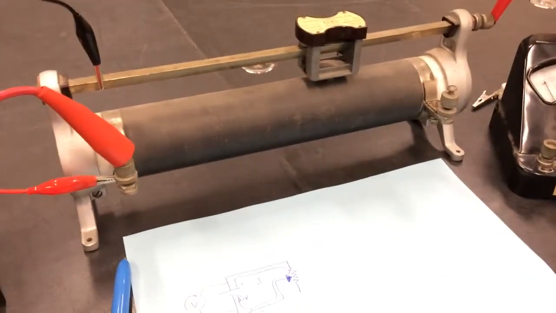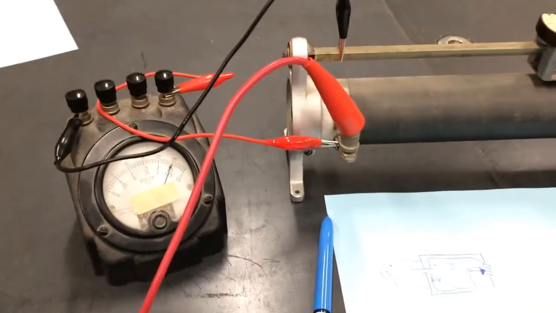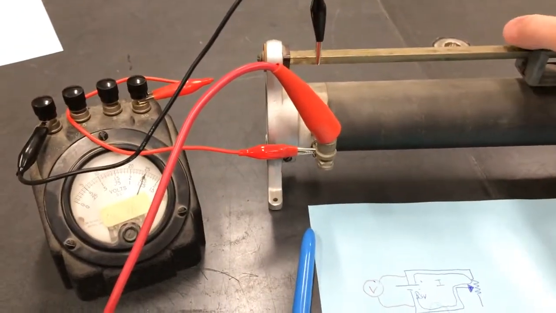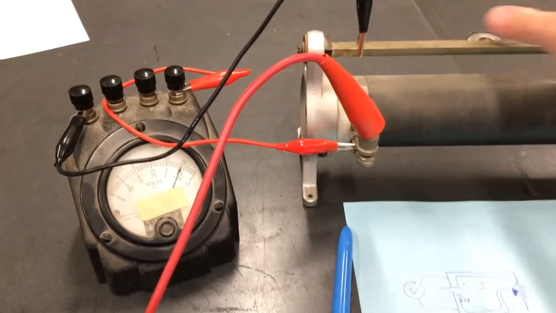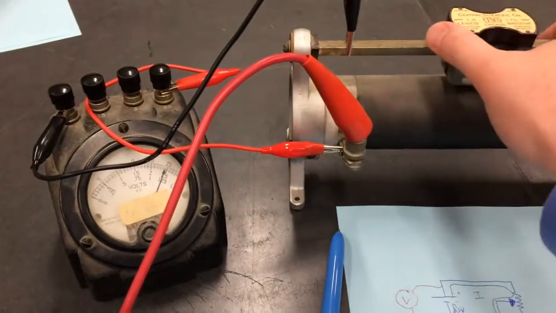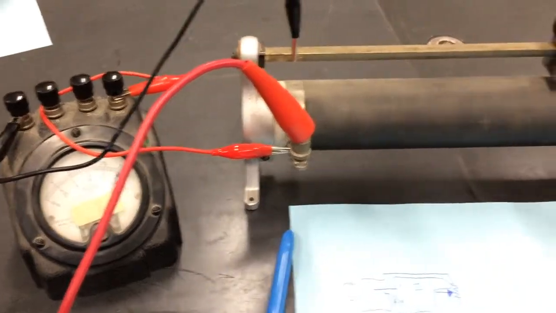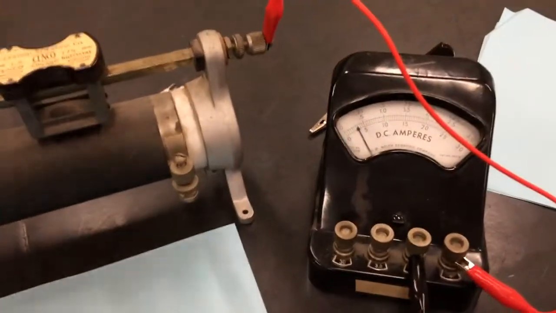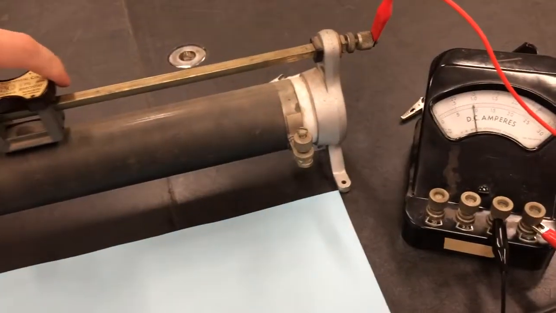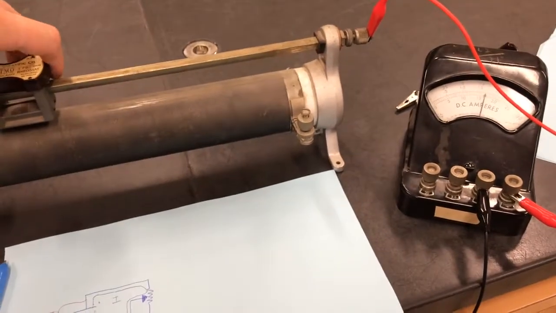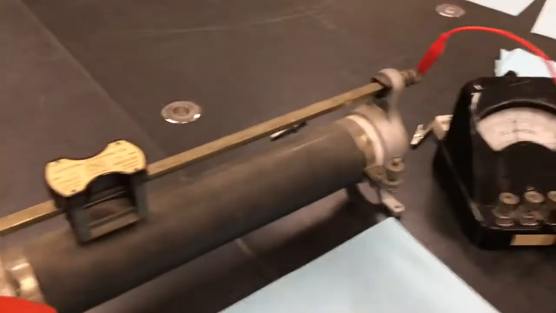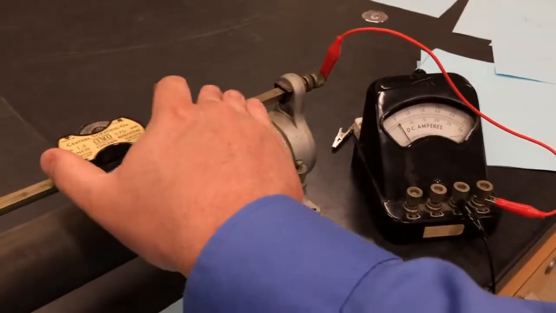So let's try sliding the wiper arm and see what happens to voltage. Whole lot of nothing. No change at all. It stays about 25. Let's watch what happens to current. It's like the closer I get it over there, the more the current goes up. And the more I bring it back in this direction, the current drops.